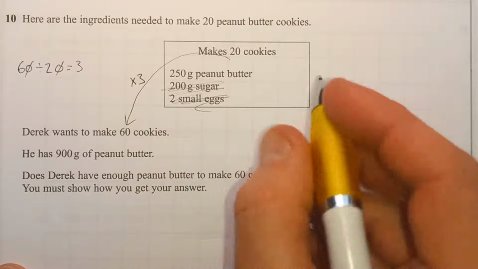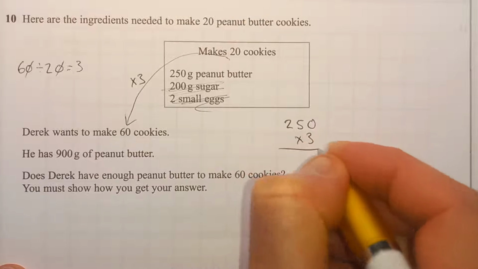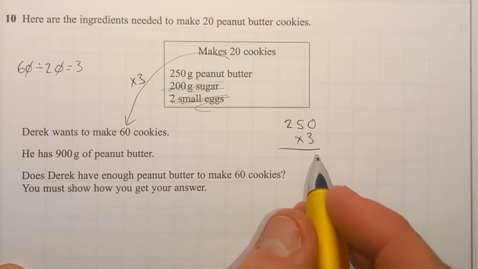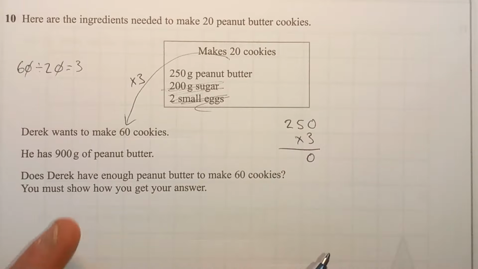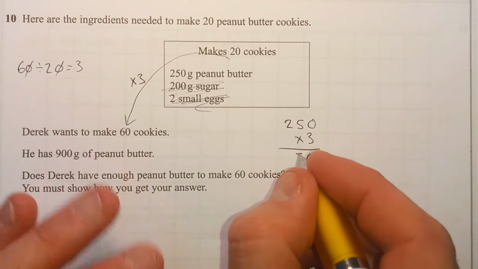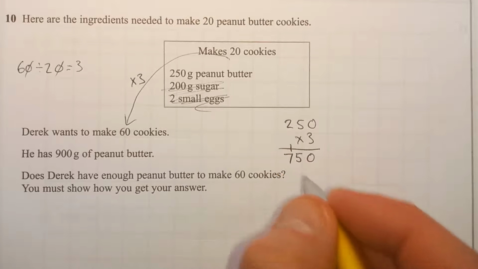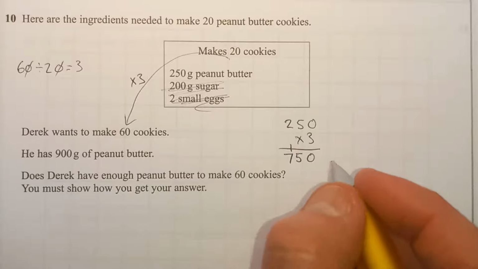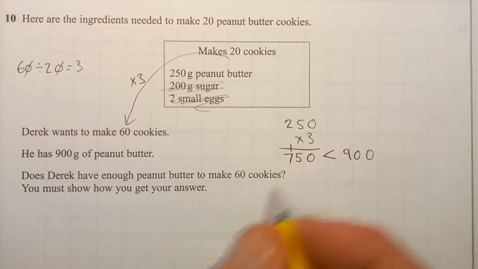All we need to do is multiply our 250 grams of peanut butter by 3, and that will tell us how much we need. So we're going to do 3 times 0, which is still 0, 3 times 5, 5, 10, 15, and 3 times 2, which is 6, plus 1 is 7. So we need 750 grams of peanut butter. He's got 900, so 900 is more than that. Does he have enough? Yes, he does.